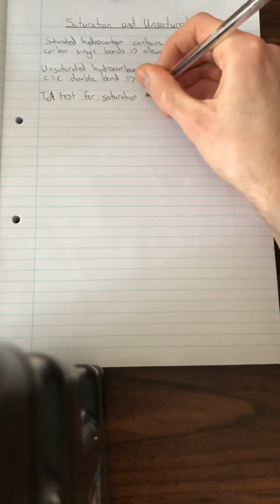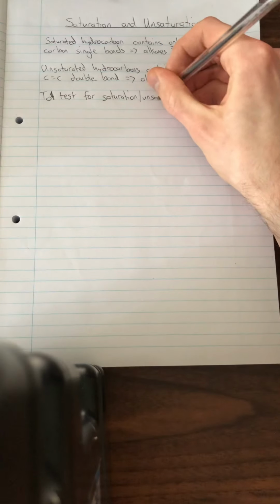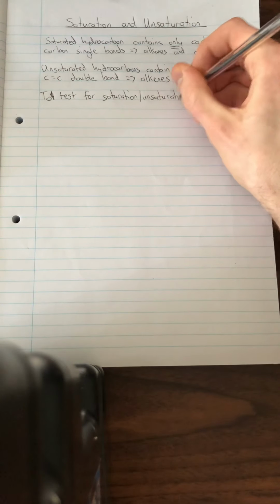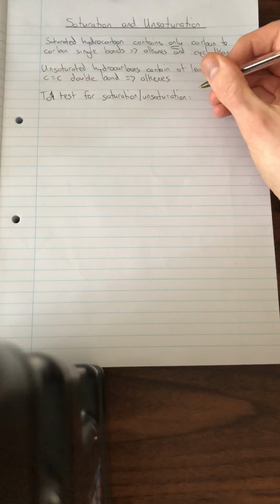So what we're going to do now, I'm going to explain how we test for saturation and unsaturation.